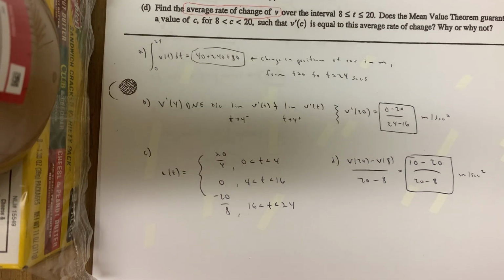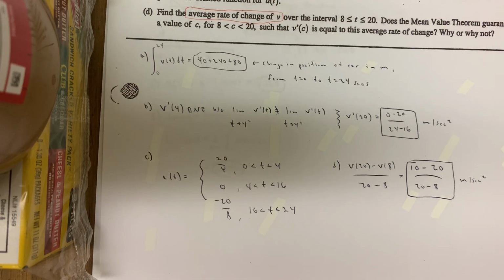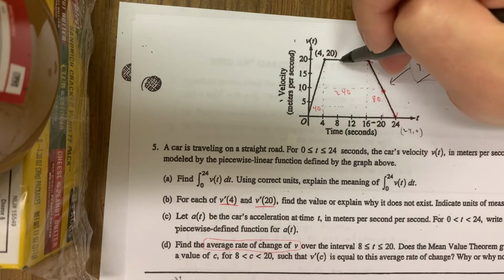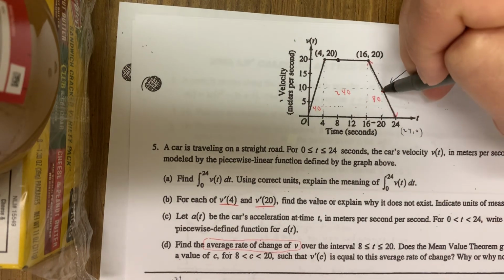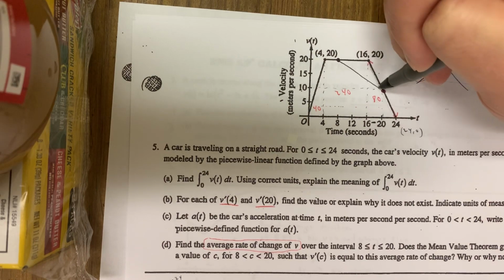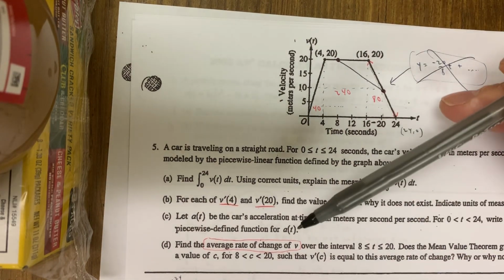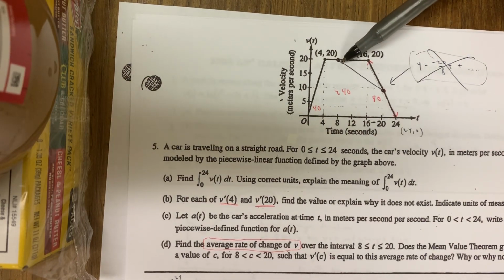But then it says, does the mean value theorem guarantee a value of C from 8 to 20 such that V prime of C is equal to this average rate of change? Remember, we got the average rate of change from 8 to 20, and the average rate of change of a function V in this case is the slope of the secant line from t equals 8 to t equals 20 right here. It's the slope of that line. Now they're asking, does the mean value theorem guarantee a value of C such that V prime of C is equal to the slope of this line?